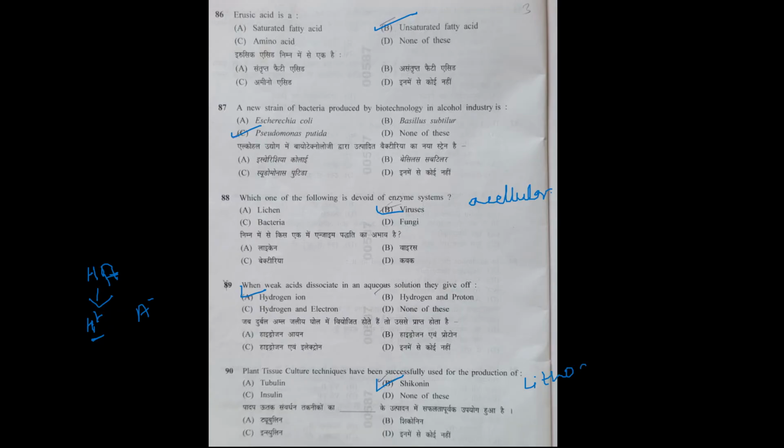The shikonin is obtained from the root of these.